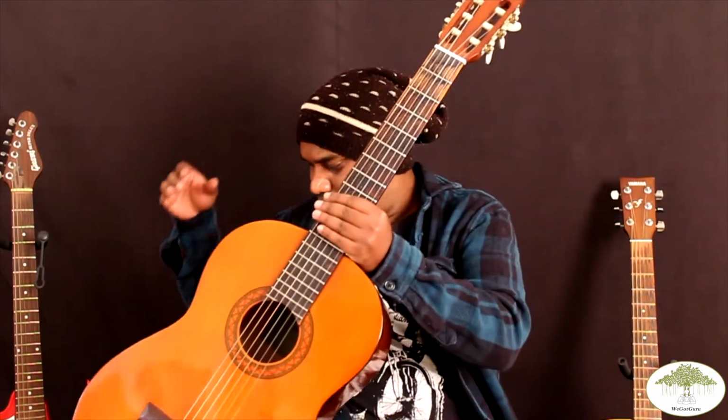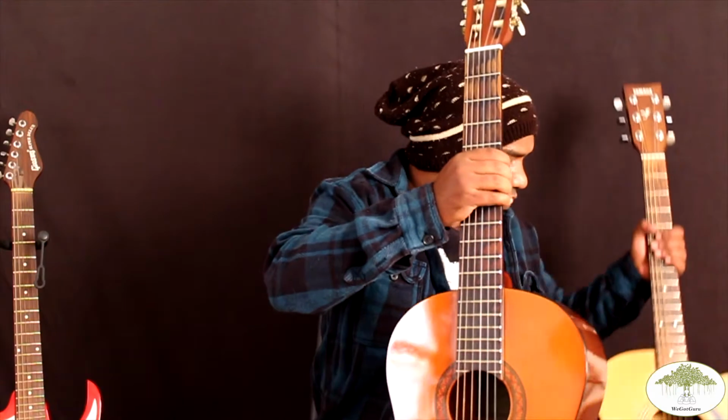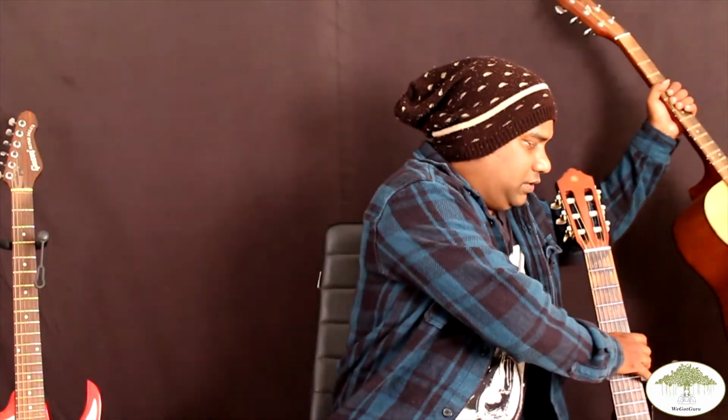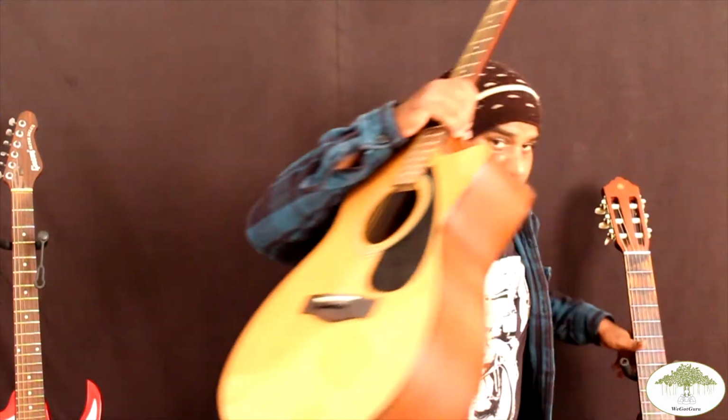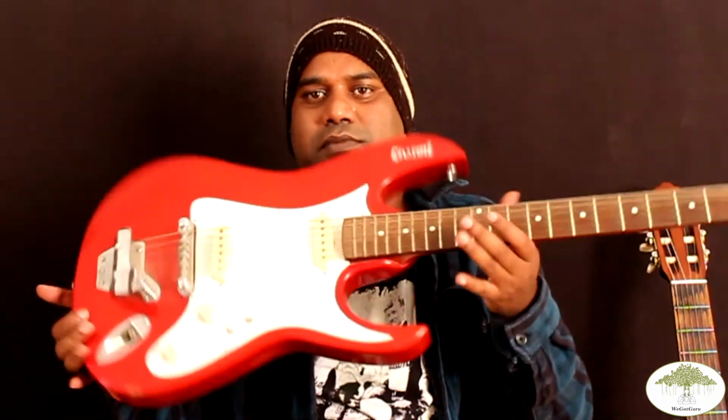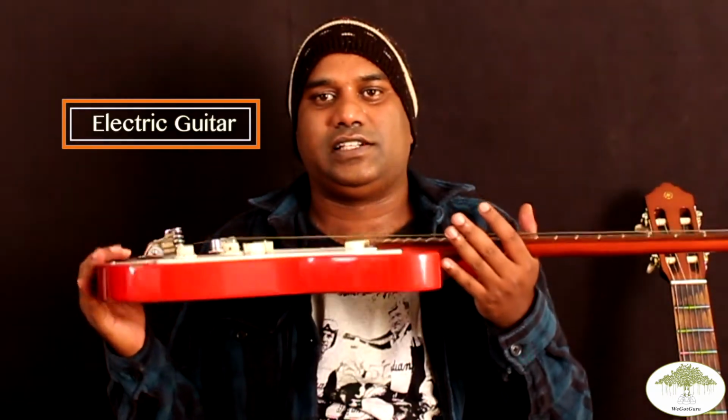There are three types of guitar, as I mentioned. Today I'm going to introduce one. This is the classical, and now I'm going to introduce the modern guitar, which is the acoustic. This is our steel string guitar, where you can bend and use it for some melodic rock or blues. And this, my friend, is the electric guitar.